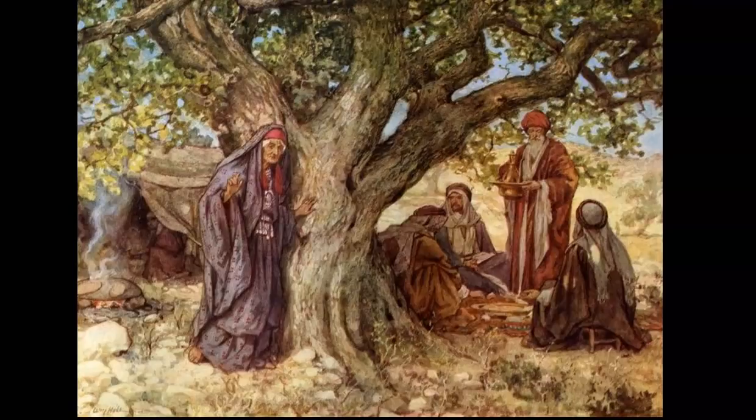"Where is your wife Sarah?" they asked him. "There in the tent," he said. Then one of them said, "I will surely return to you about this time next year, and Sarah your wife will have a son." Now Sarah was listening at the entrance to the tent, which was behind him. Abraham and Sarah were already very old, and Sarah was past the age of childbearing.